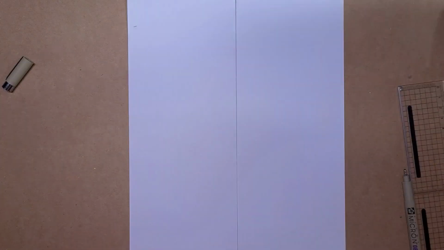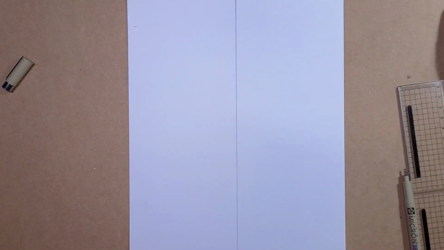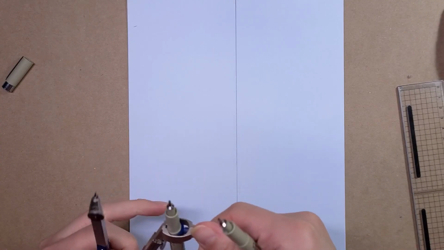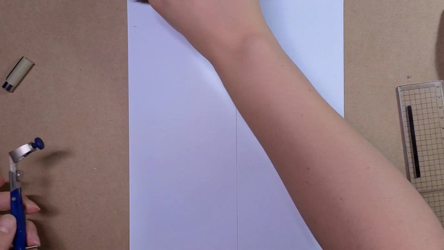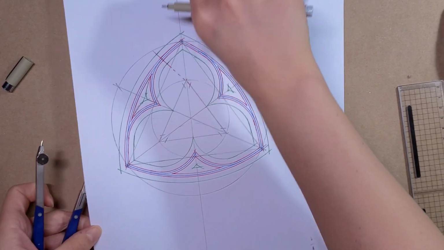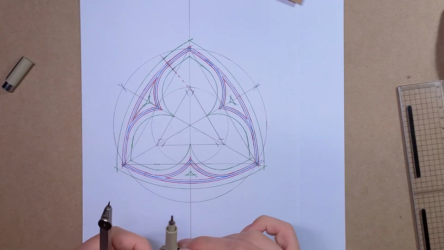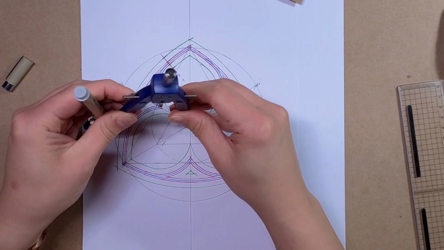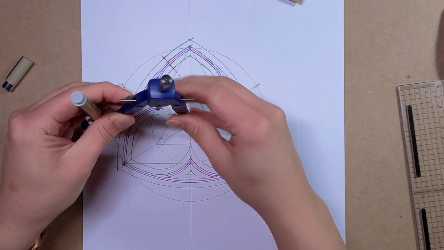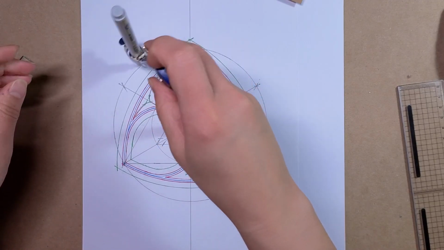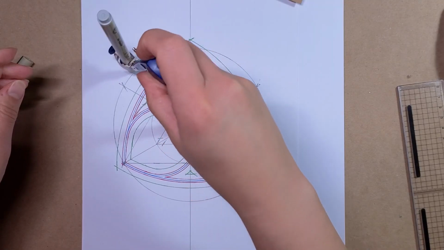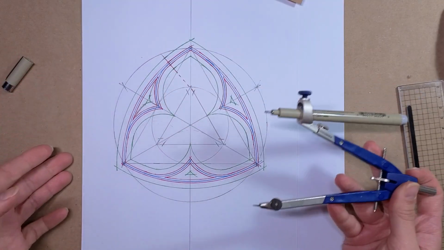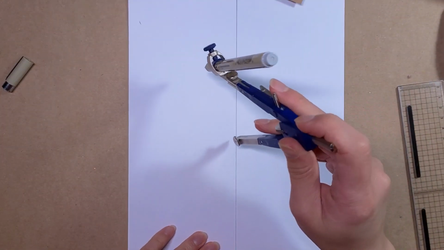Grabbing my notes. So just like the other, a circle to start with. You could get exactly the same circle by measuring on your previous drawing, if you like. And then just drawing that circle on our line.